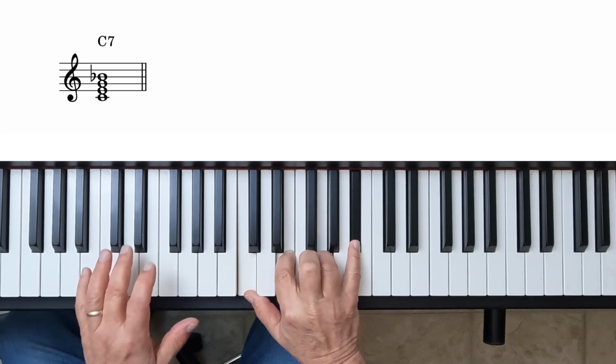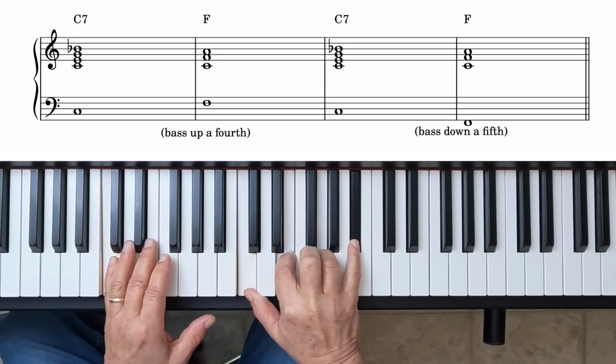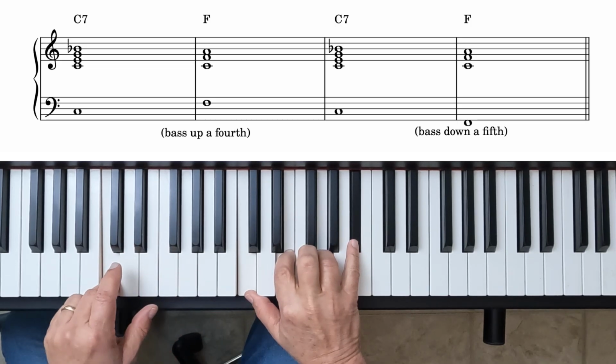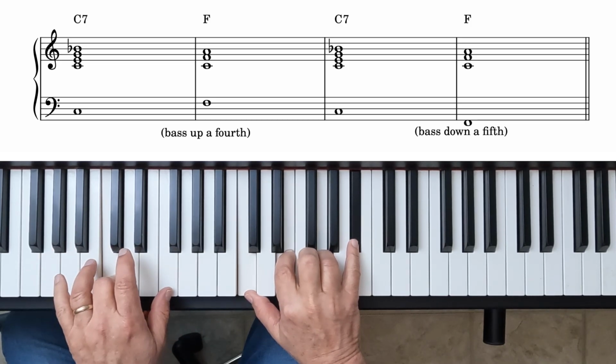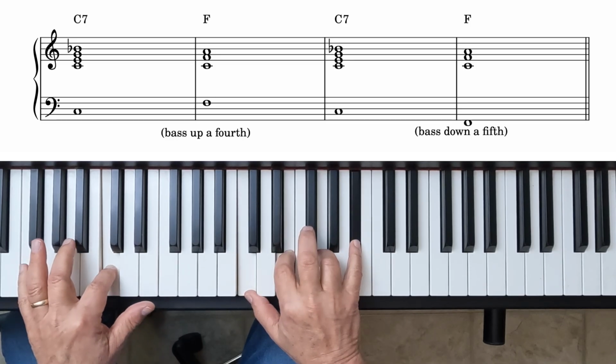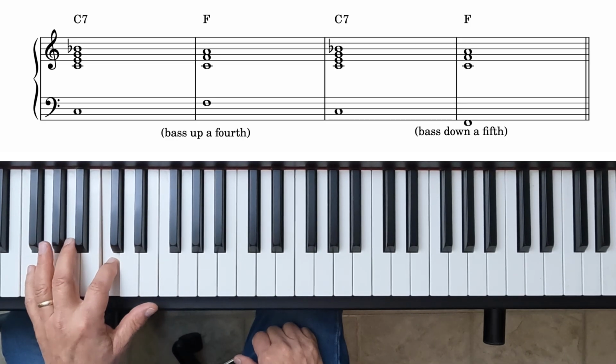It just always feels like it's got a lead somewhere. And where it usually goes, so we're building this dominant 7th chord on C, the bass either needs to go up to F or down to F. It's going to go up a 4th or down a 5th.